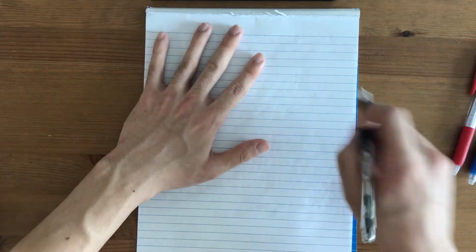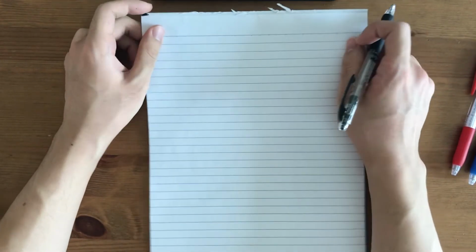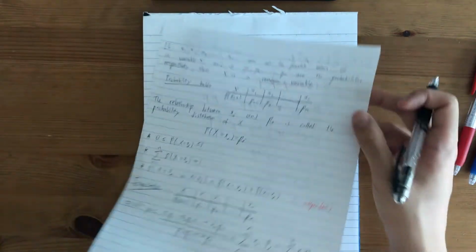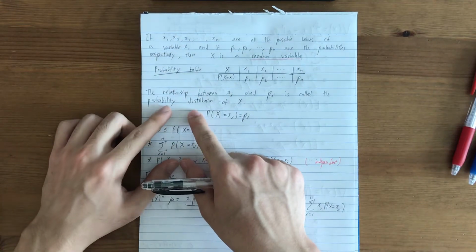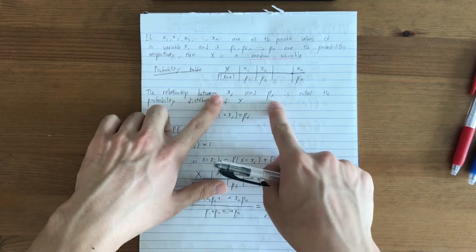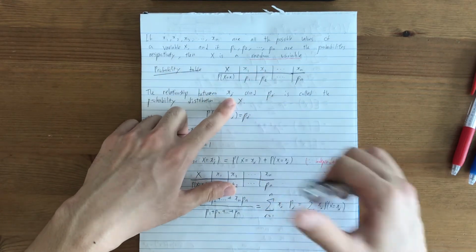Now, for both SL and HL students, we are going to learn probability distribution. As I said, the definition of probability distribution is the relationship between xi and pi.